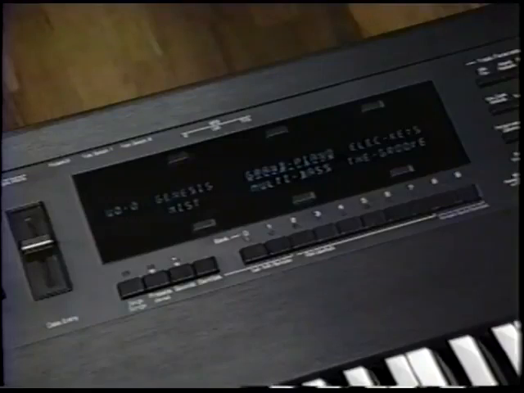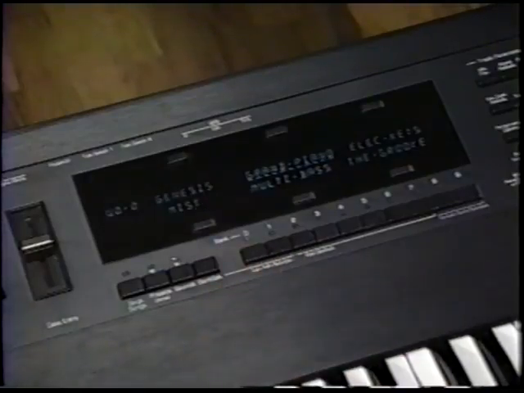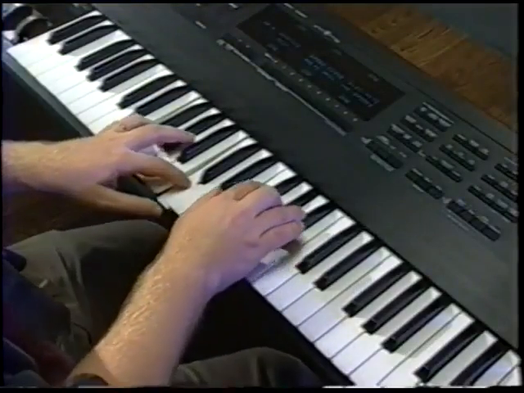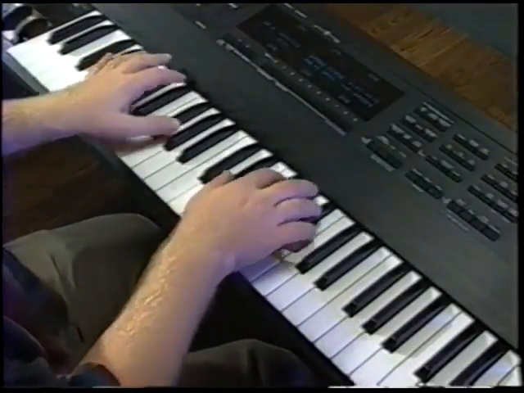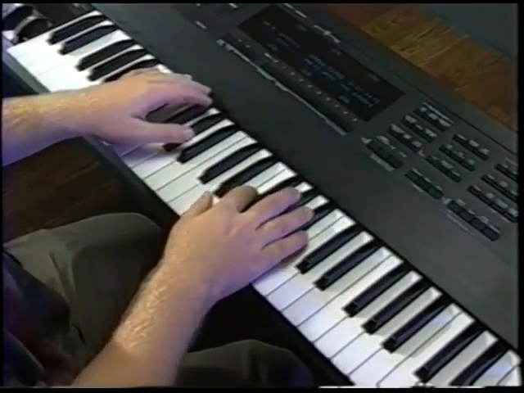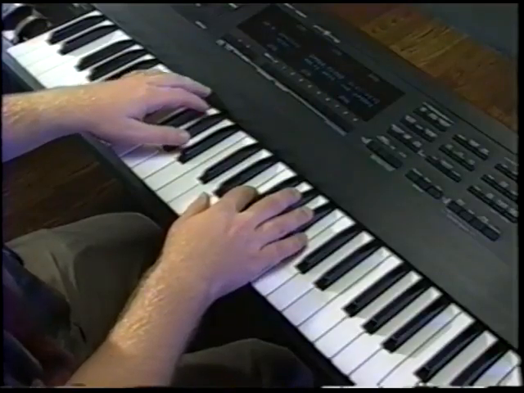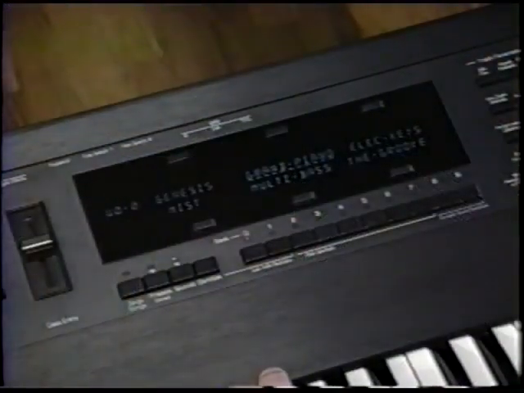Double-click the soft button directly below the missed sound. This will become one of two possible secondary sounds. If you play the keyboard now, you will hear both sounds. Double-click the soft button directly below the multi-bass sound.